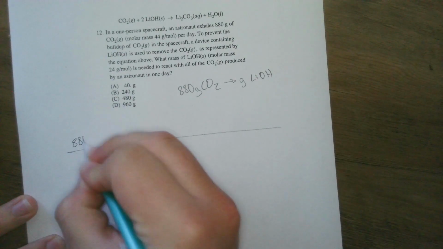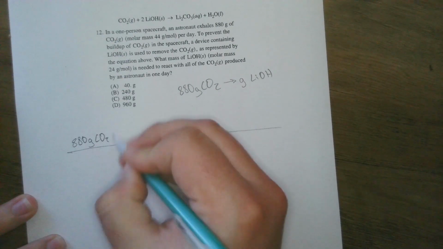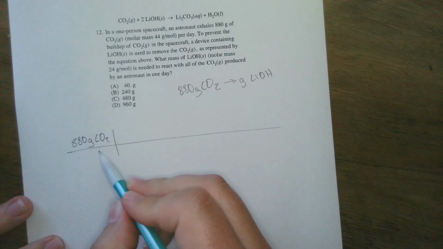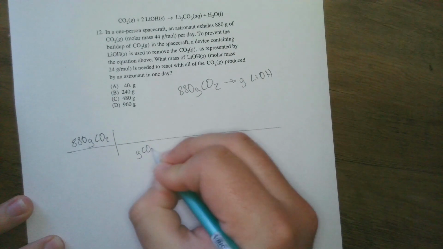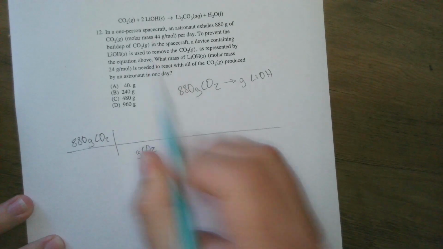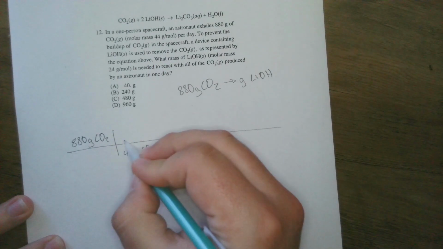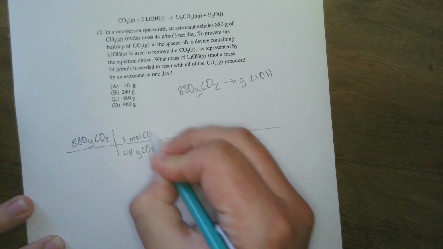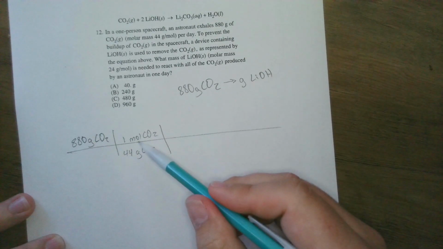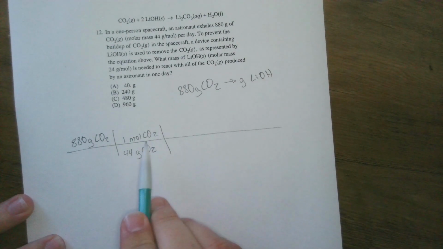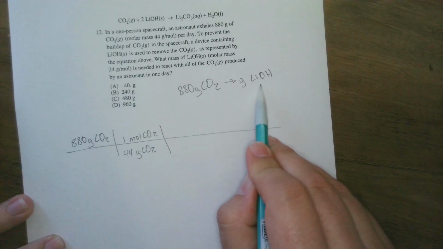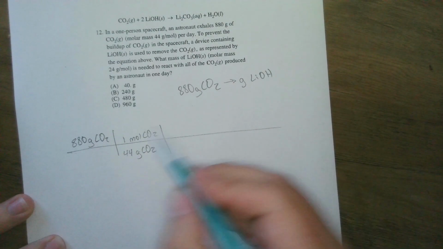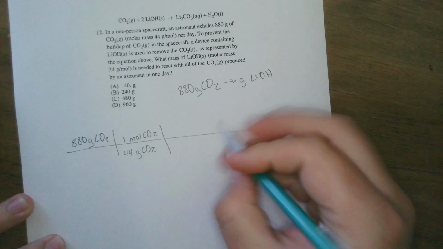So 880 grams of CO2. I'm going to convert this to moles. Grams of CO2 on the bottom. It told me its molar mass is 44 grams per 1 mole. I always go to moles first because I need to swap from CO2 to LiOH, and I need a mole-to-mole ratio to do that.